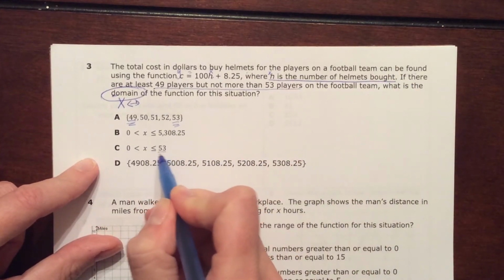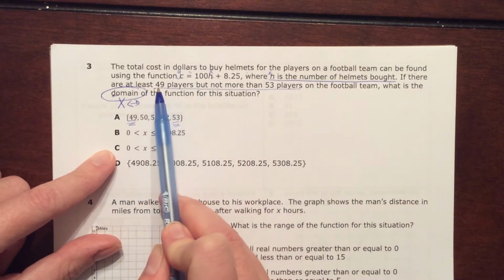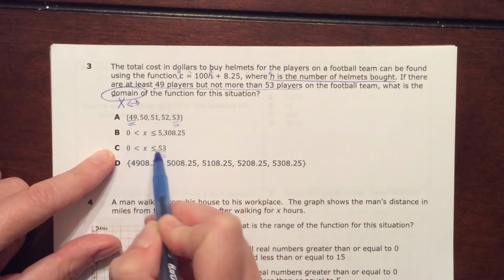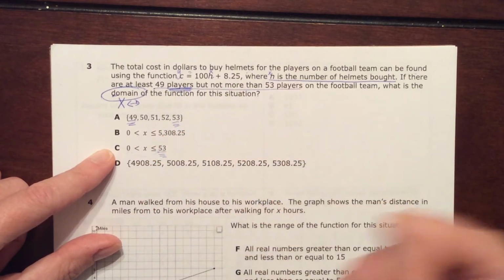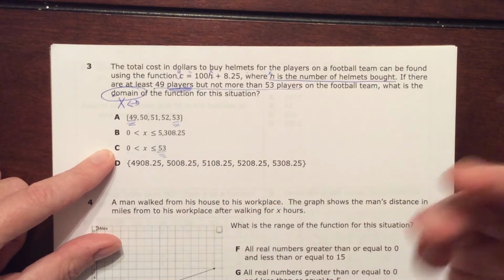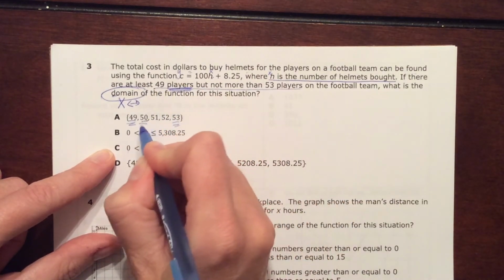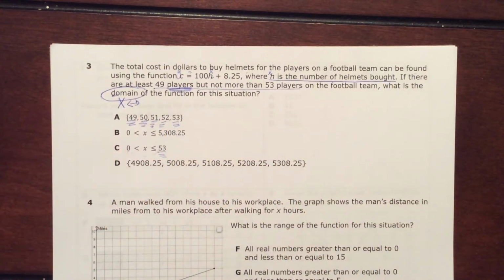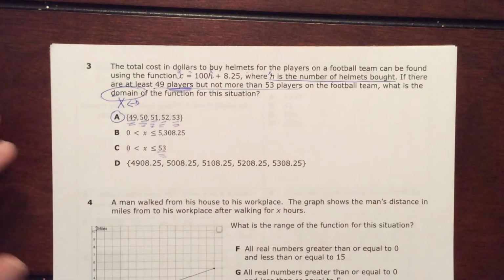Okay, now here's a 53 also, but our low number is 49, not 0. And it can't be this one anyway, because this would include decimals. And when we're talking about players, each player needs a helmet. We don't order parts of a helmet. We would order 49 helmets, or 50 helmets, or 51 helmets, 52, 53. We don't order the part of the helmet for the players. So your final answer for this one is going to be A.